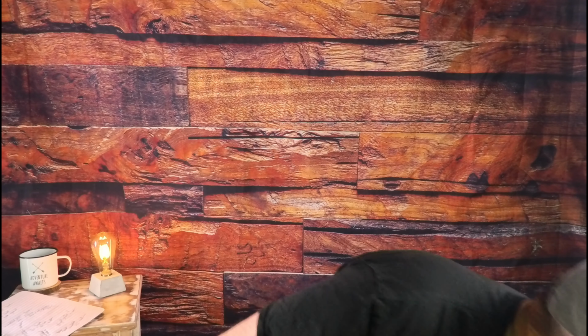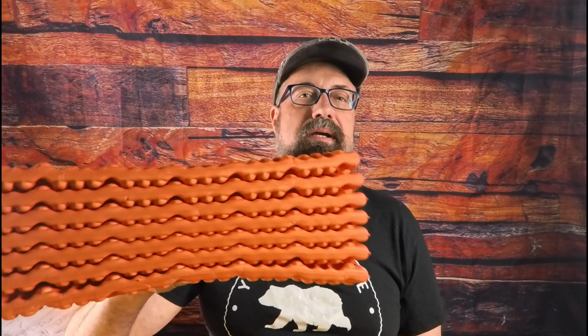Meanwhile, you can pick up something like this at your local Walmart for probably $100 less than the other pad. And this has an R value of 2. So this is twice as warm as that. Now, is that how it works? R value of 2, twice as warm as an R value of 1?